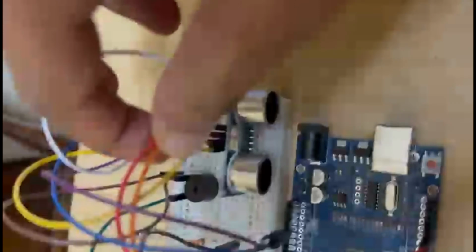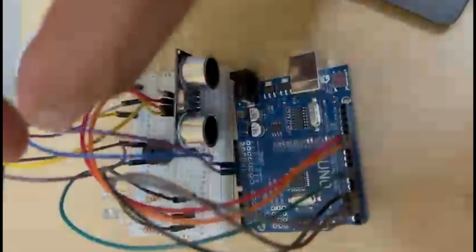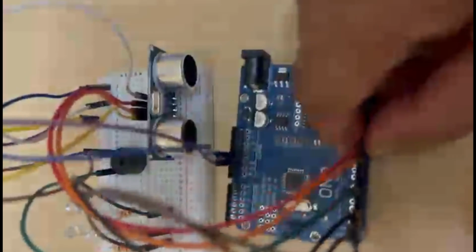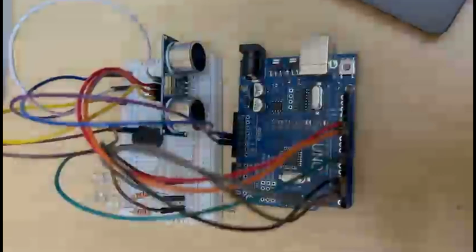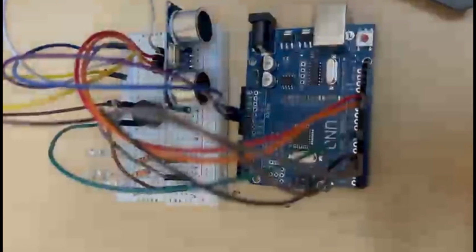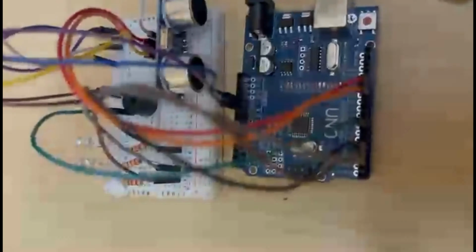So from the trig pin, the wire is connected to 11 and another one is connected to 12. So echo is connected to 12. The GND is connected to the negative, and VCC is connected to the positive.